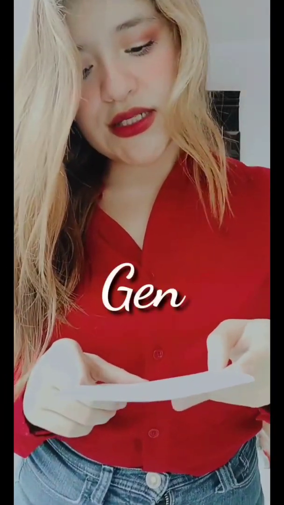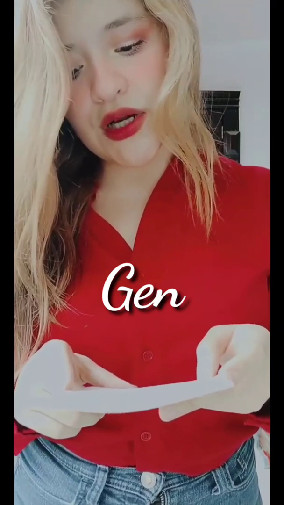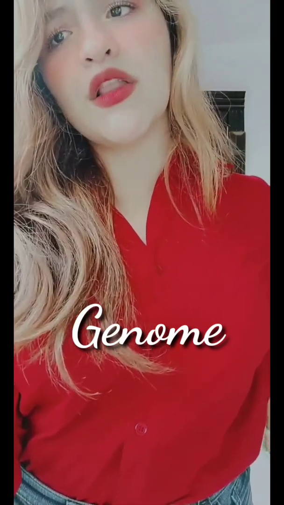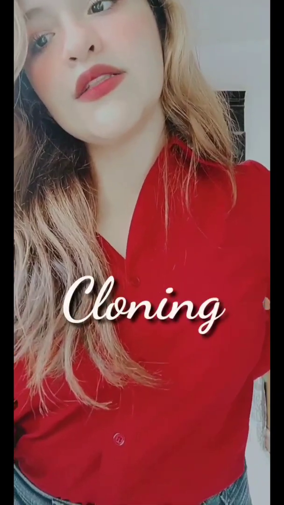A gene is a particle of genetic material that, along with others, is arranged in a fixed order along chromosomes. The genome is a diploid set of chromosomes in gametes or microorganisms, or in each cell of a multicellular organism. A clone is a genetically identical copy of a cell or an organism.